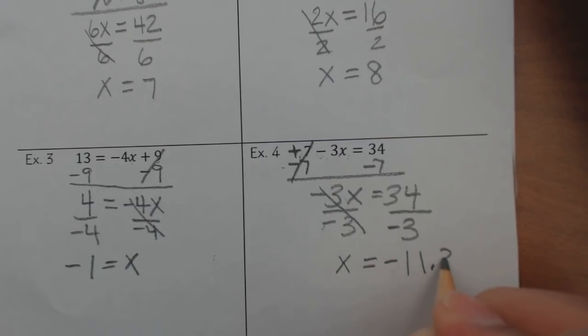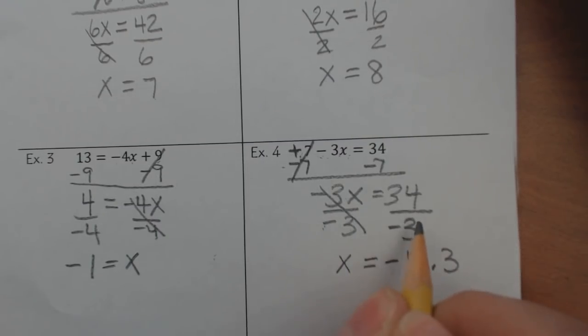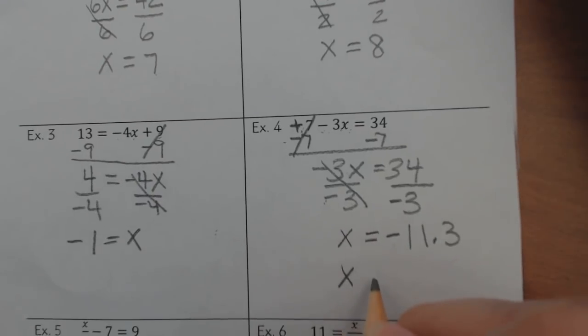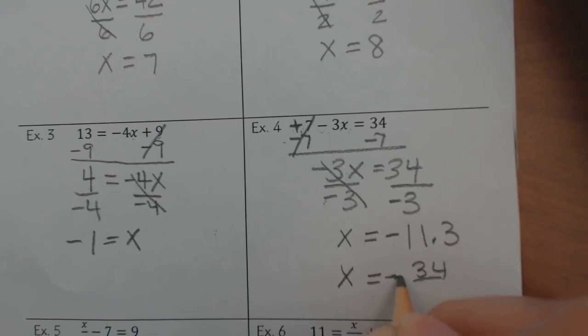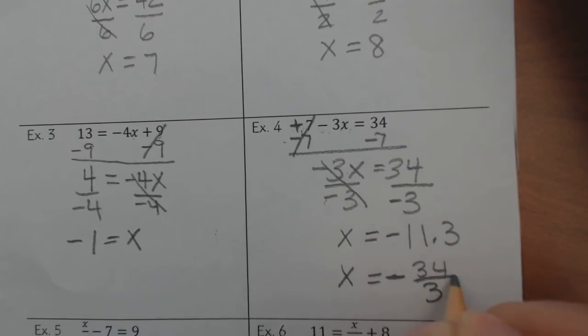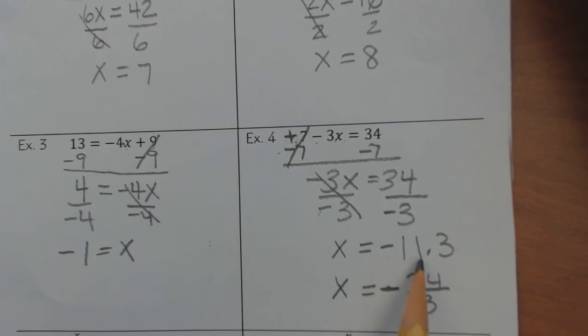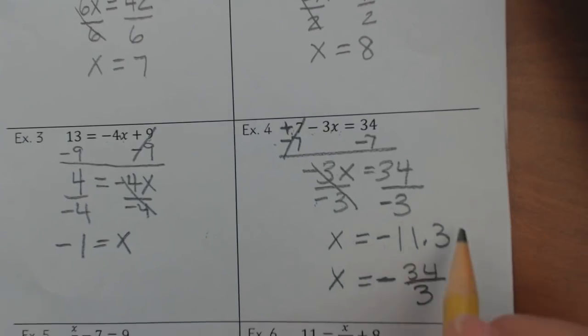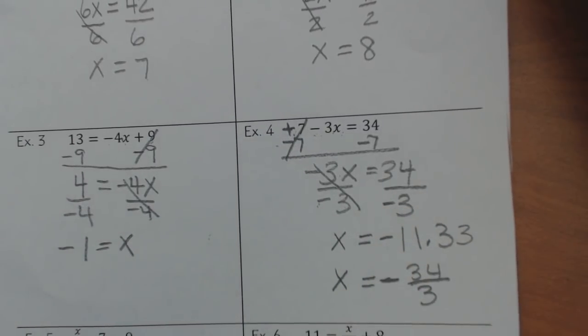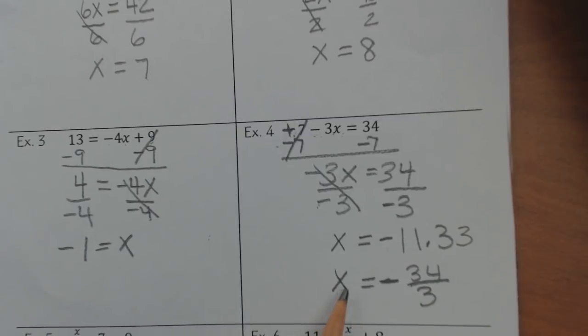So negative 11.33. So either you may leave it in this improper fraction as negative 34 over 3, or you may reduce it to this decimal. Usually when we're doing real world problems, we would leave it in this decimal here because it would probably make more sense. It's negative 11.333 repeating. You can leave it though in an improper fraction. So those are the two times you're going to see it.